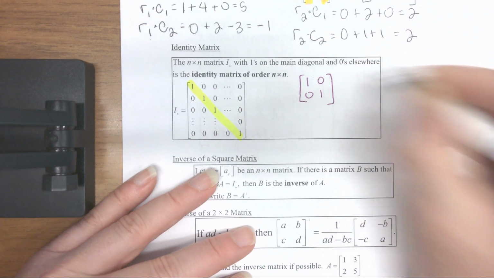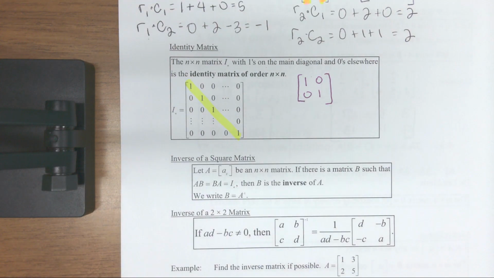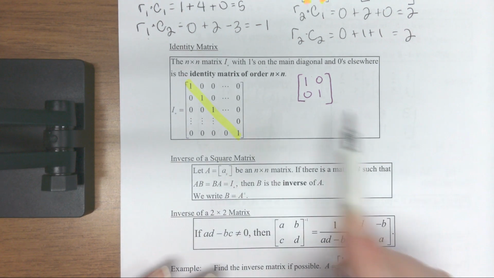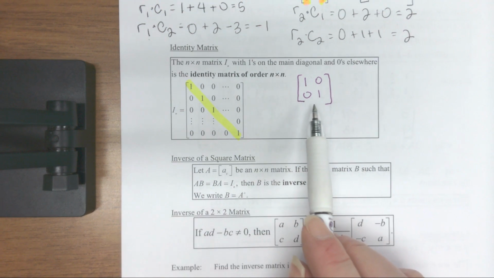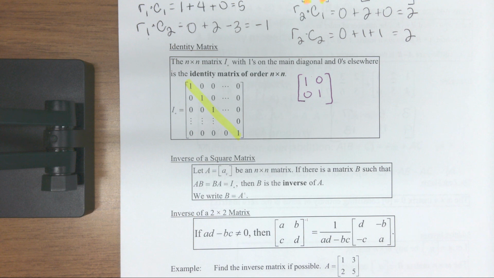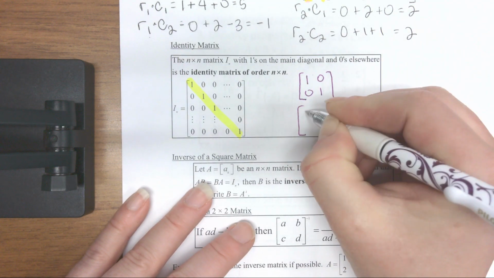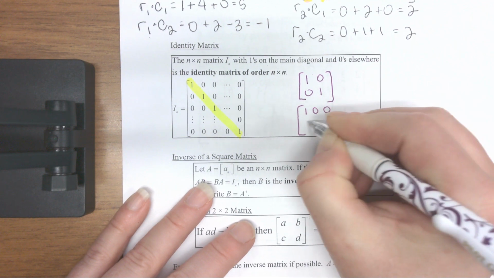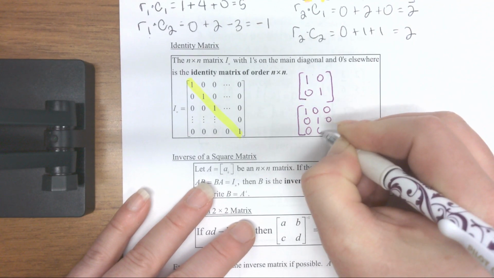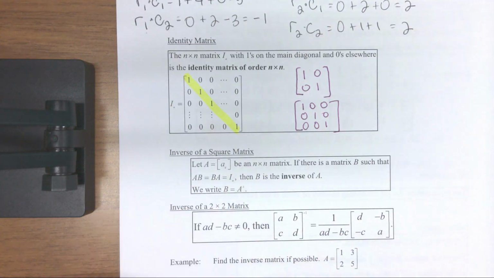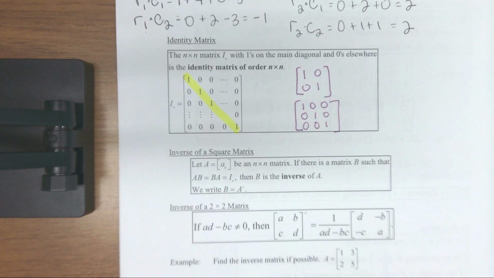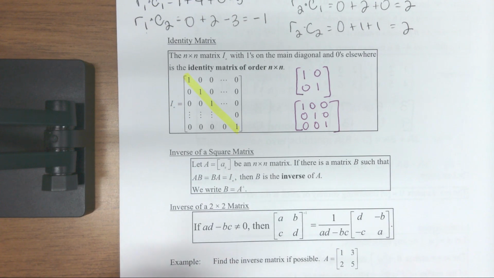In other words, if I was multiplying by a 2 by 2 matrix and I multiplied it by 1, 0, 0, 1, it wouldn't change the matrix at all. That's what that means. Let's do a 3 by 3, just so you get an idea. 1, 0, 0, 0, 1, 0, 0, 0, 1 is the identity in a 3 by 3 matrix, because when I multiply it, it doesn't change the value of the matrix. I hope you see why.